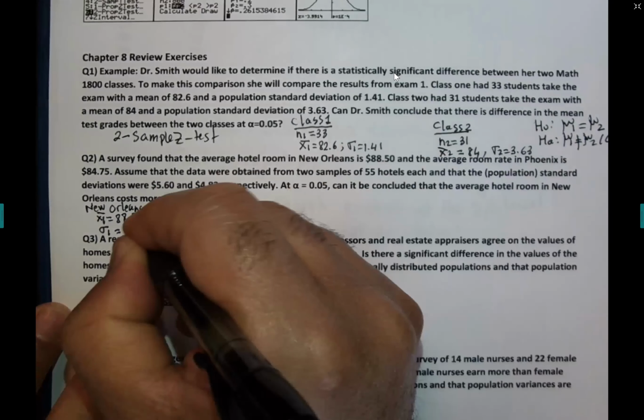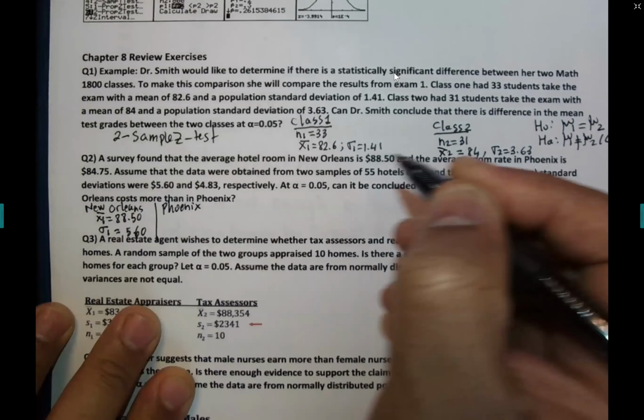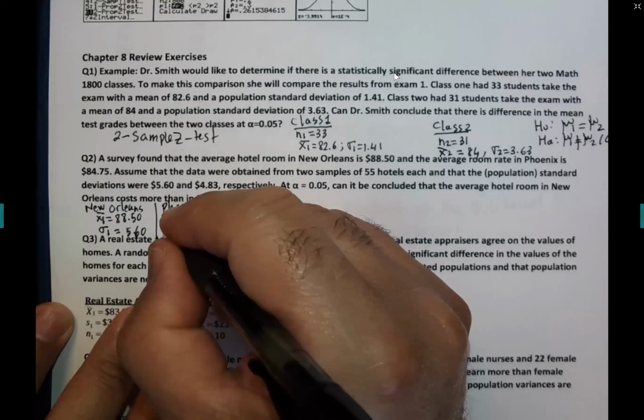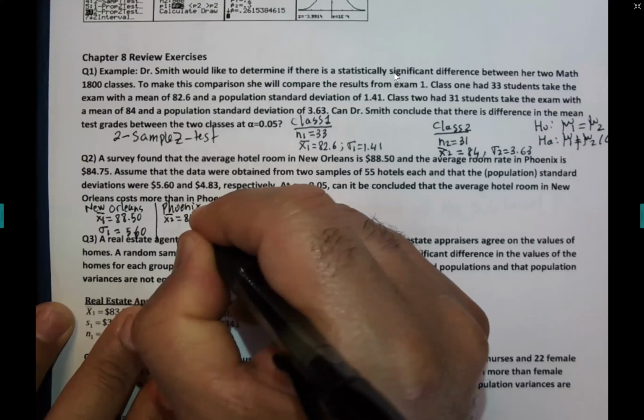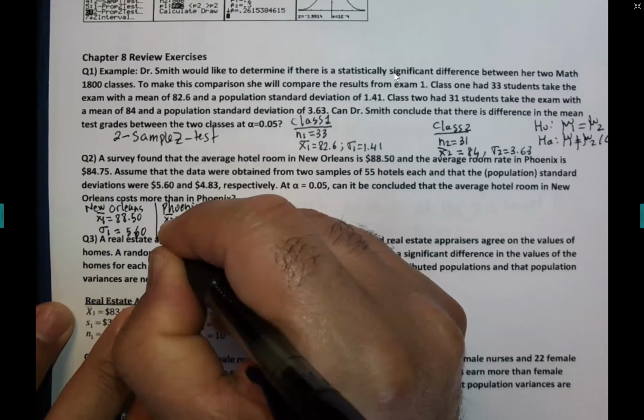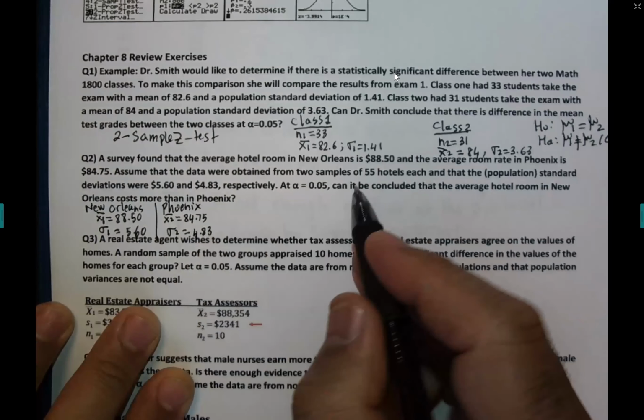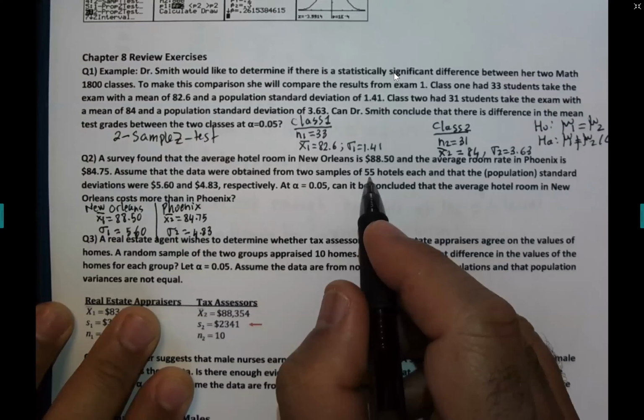Then we go to Phoenix. What was the cost in Phoenix? 84.75. And sigma 2 is $4.83. And both N1 and N2, guys, is 55. He says 2 samples of 55 each.